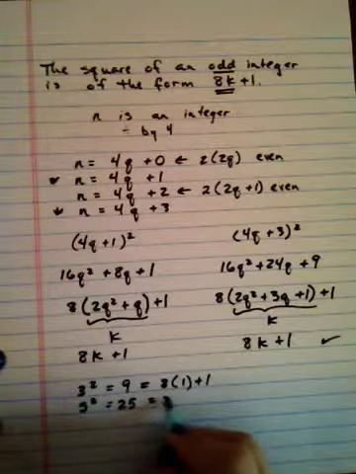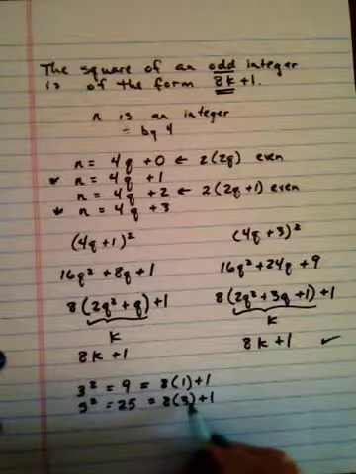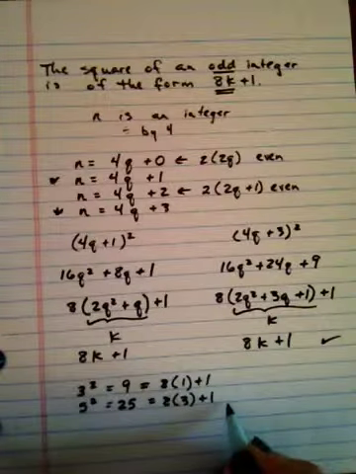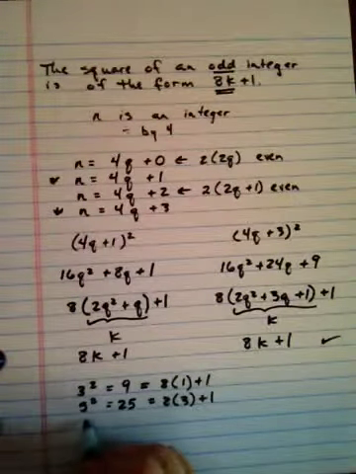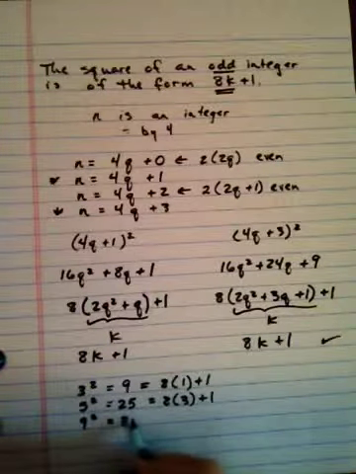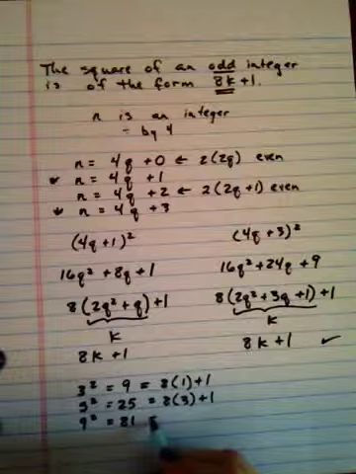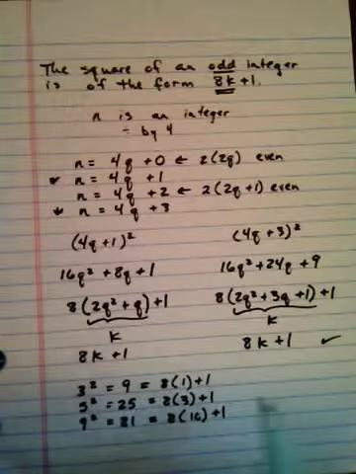That would be 8 times 3 plus 1. It's a different k, but it's still 8 times some integer plus 1. If I take 9, an odd integer, and I square it, I get 81. And that is clearly 8 times 10 plus 1.